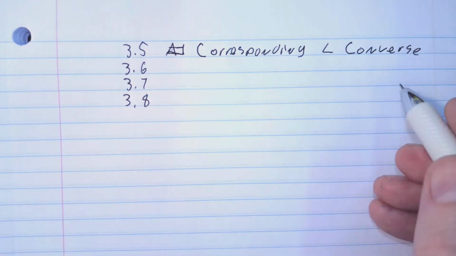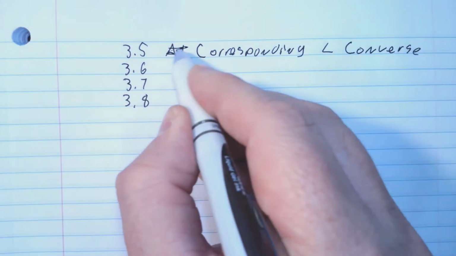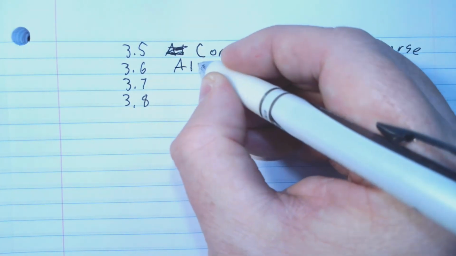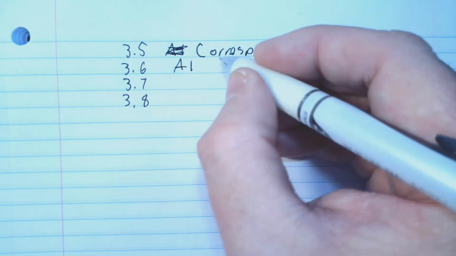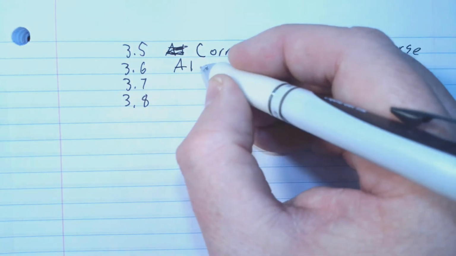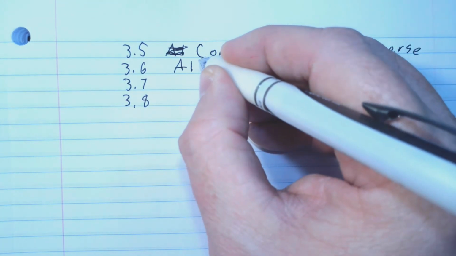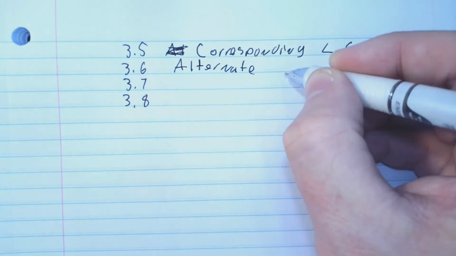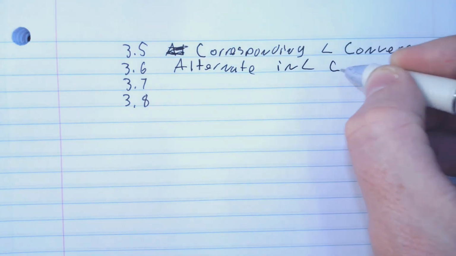Okay, do we remember what the converse means? It means to do what? Switch the order. Flip it. Flip the order. So we're dealing with the converse today. This is the alternate interior angle converse.